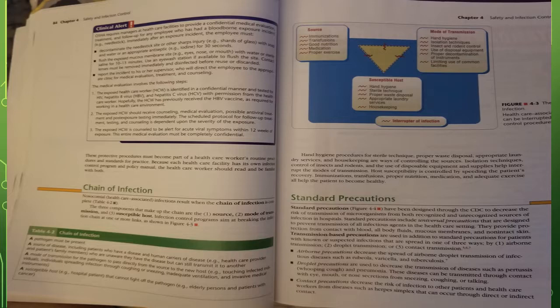These protective procedures must be part of the healthcare worker's routine procedures and standards for practice because each healthcare facility has its own infection control program and policy manual. The healthcare workers should read and be familiar with both.